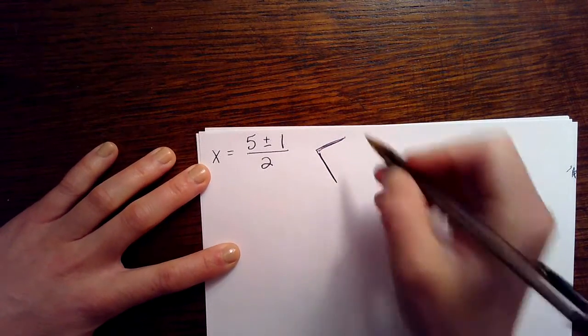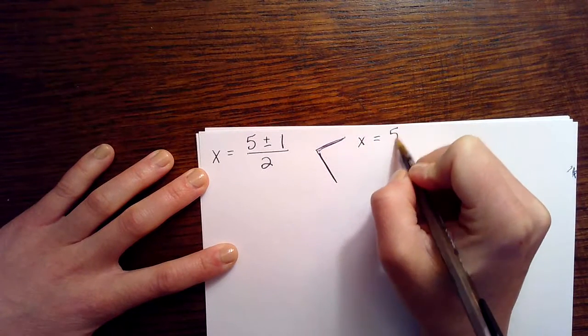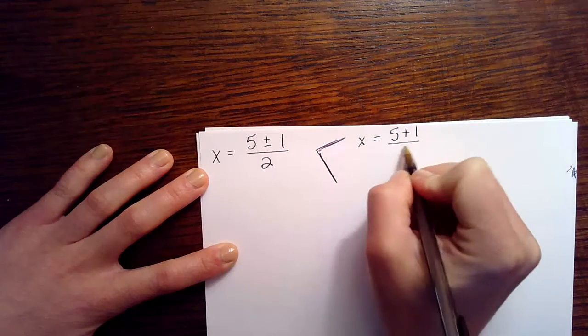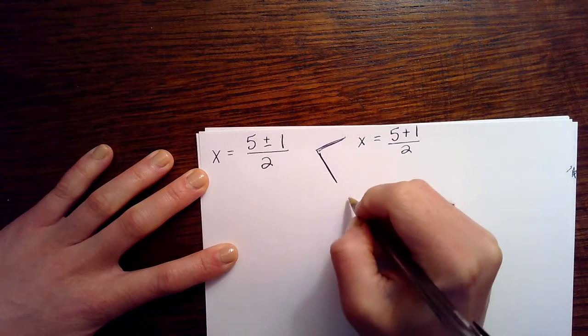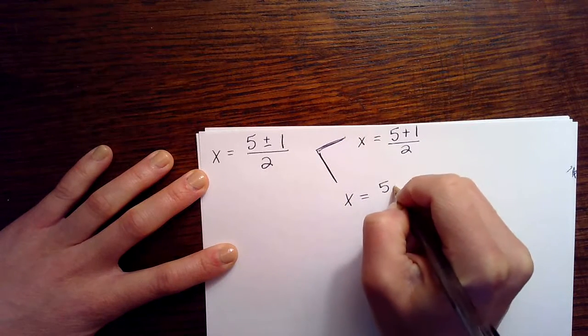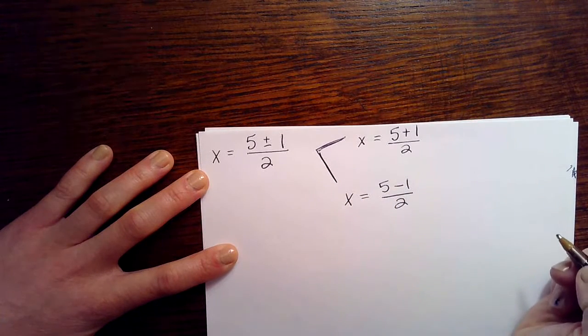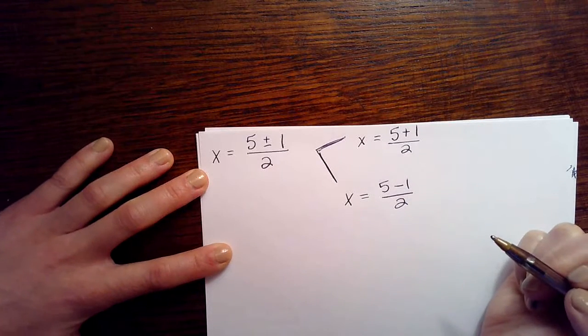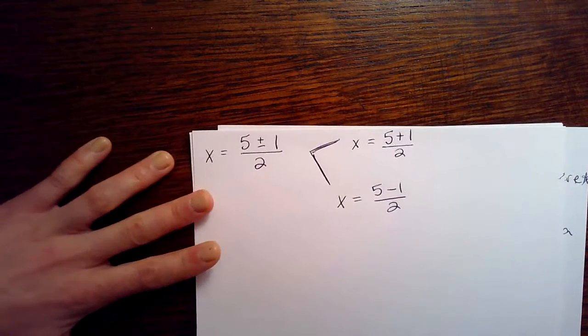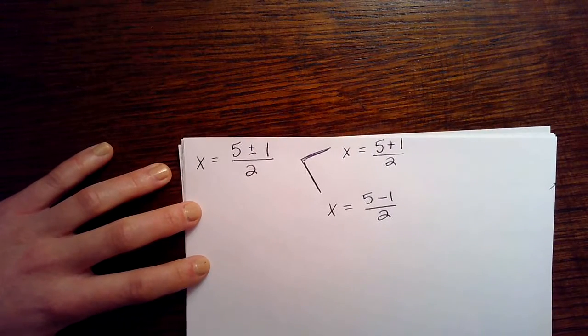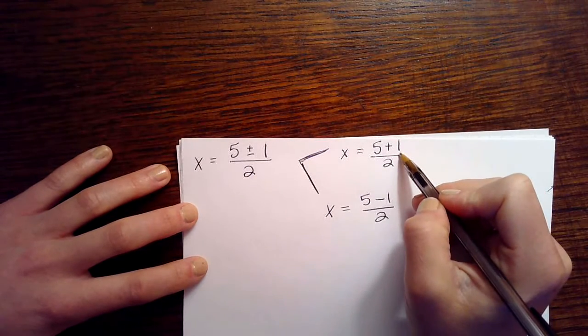Okay, the first one, x equals 5 plus 1 divided by 2. And the second one, x equals 5 minus 1 divided by 2. Plus or minus, we've seen in other examples that often we have more than one answer, and that's going to be true in this case.